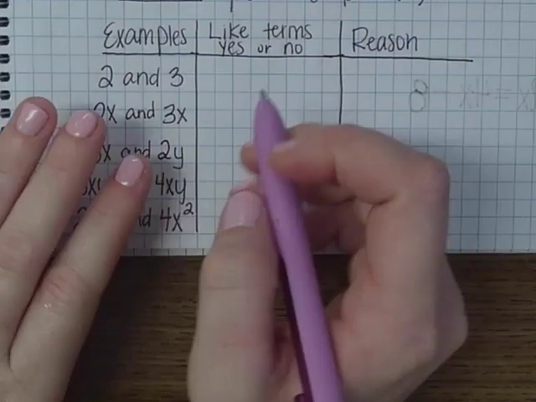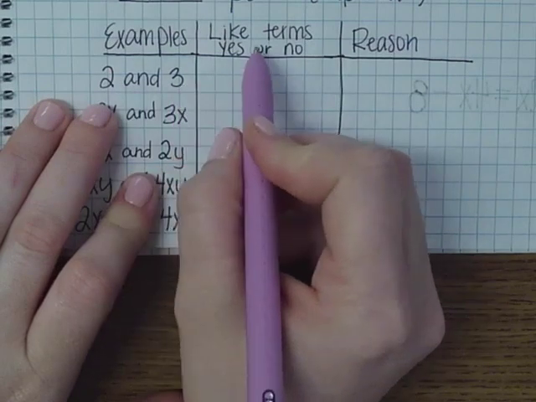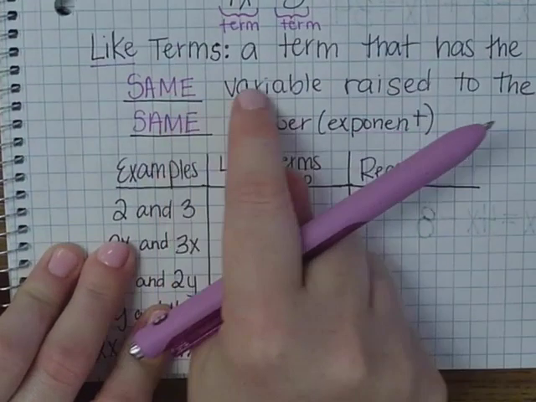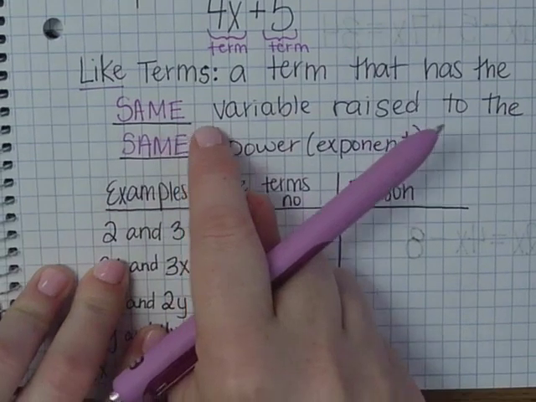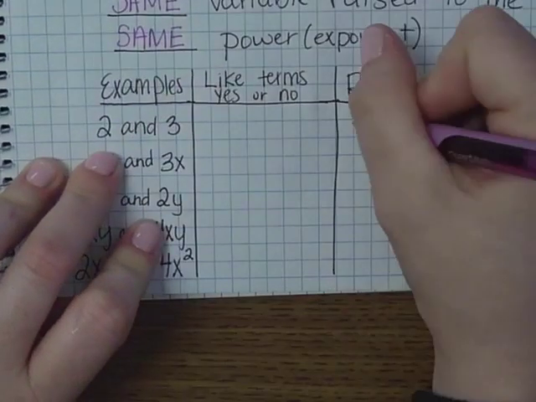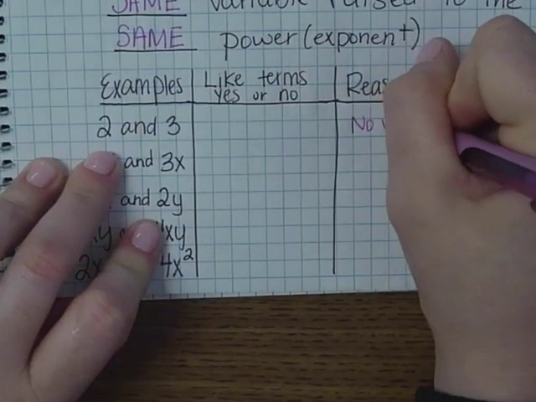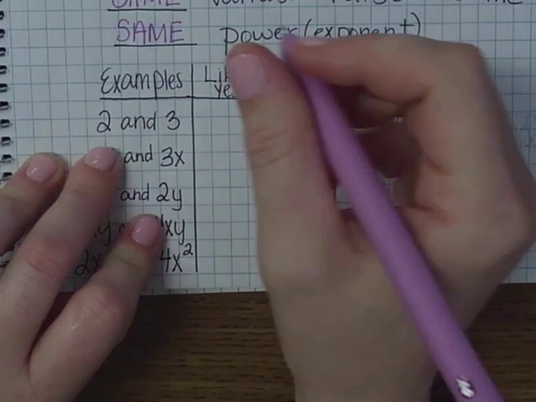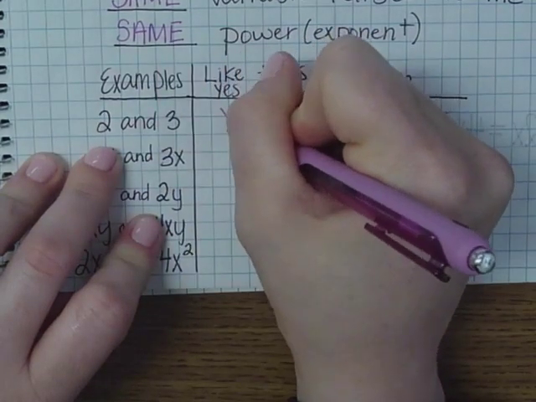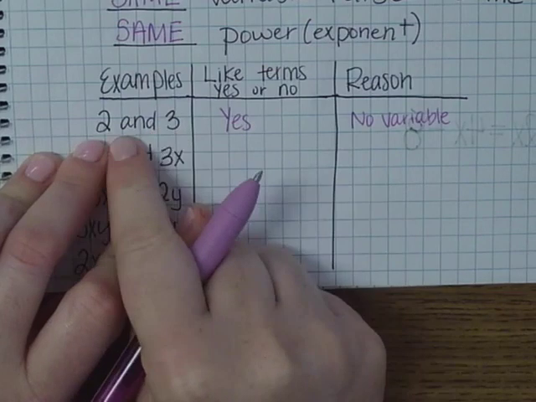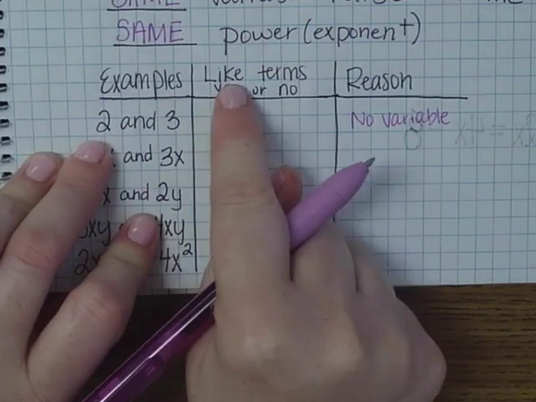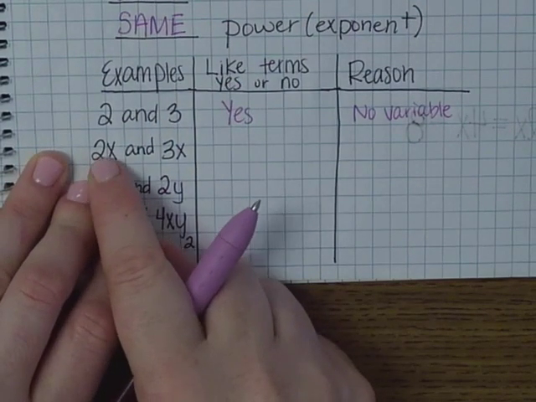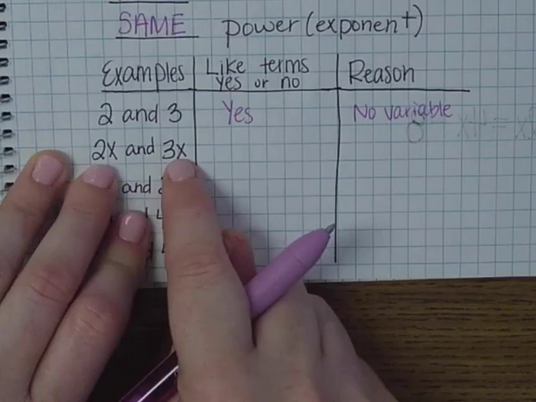Okay, so 2 and 3, are they like terms? Do they have the same variable? There is no variable. So it's just numbers. So yes, they are the same. It's not a matter of do they have to be the same number. That's not what we're talking about with like terms. Like terms means it has the same variable and with the same power.